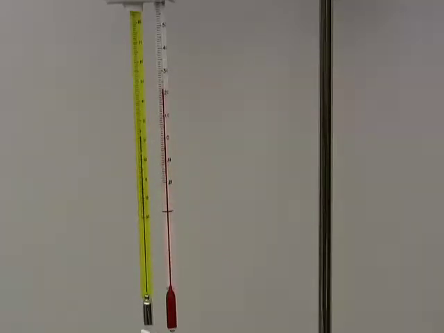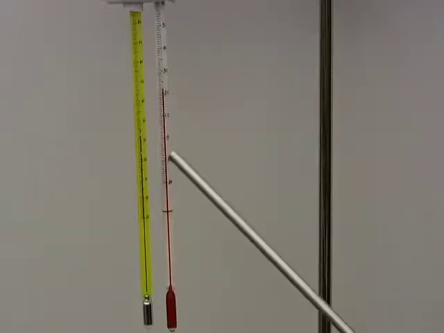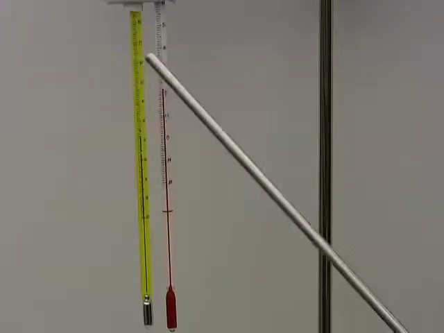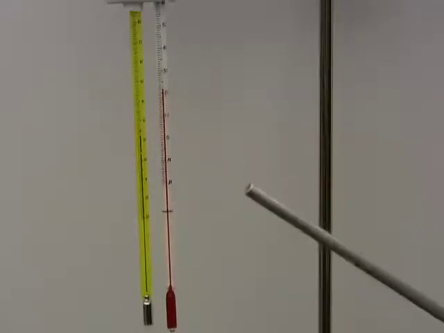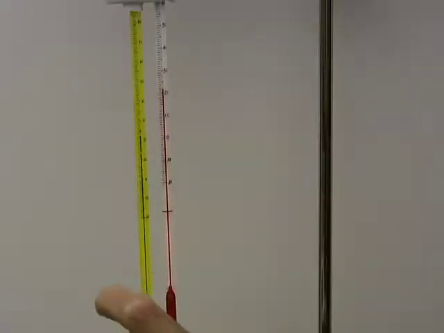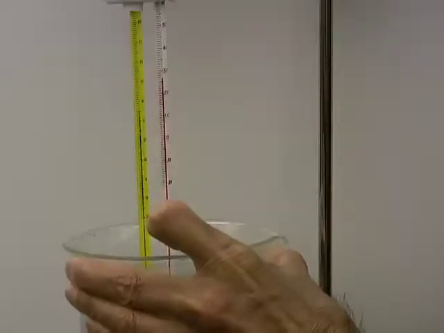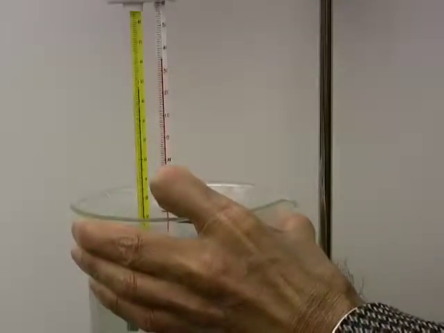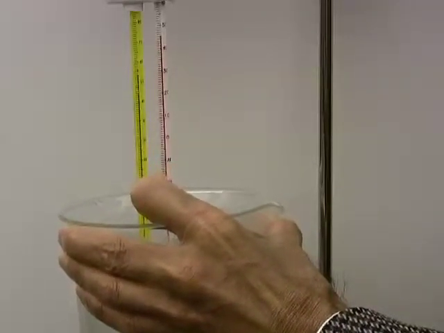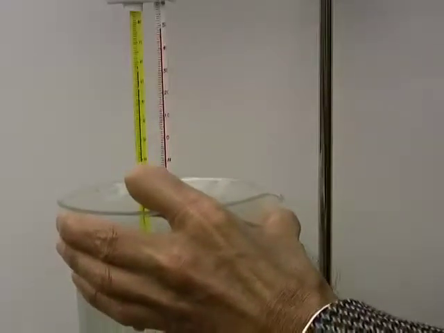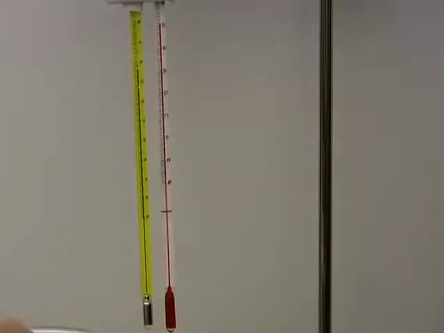Now, when you supply heat to the bulb of the thermometer, the volume of the mercury or alcohol increases, and you can see the level will rise. The rise in level can be measured, taken as a direct measure of the temperature. Now see how the level goes up when I dip the thermometer in a beaker of water. You can see the level is going up. The increase in volume is proportional to the increase in temperature, and this is how we will measure temperature.